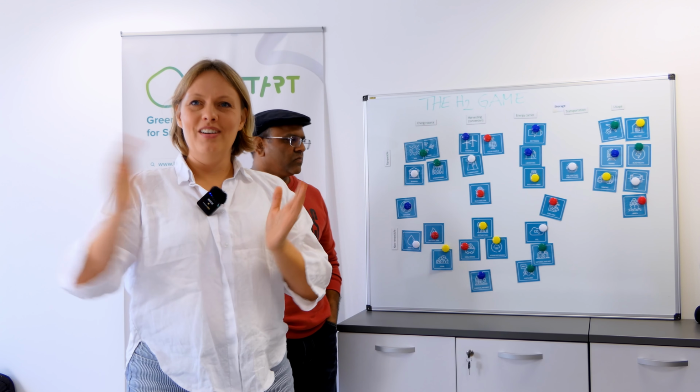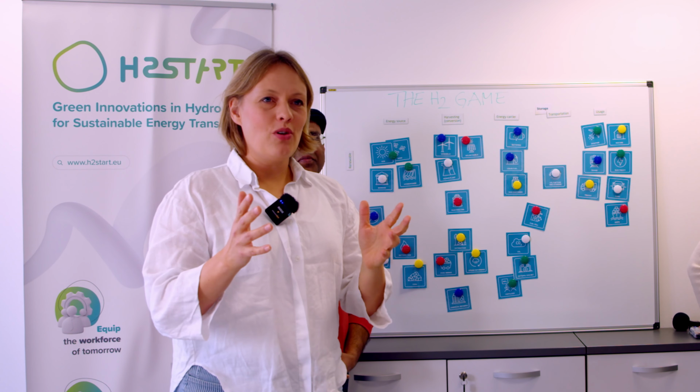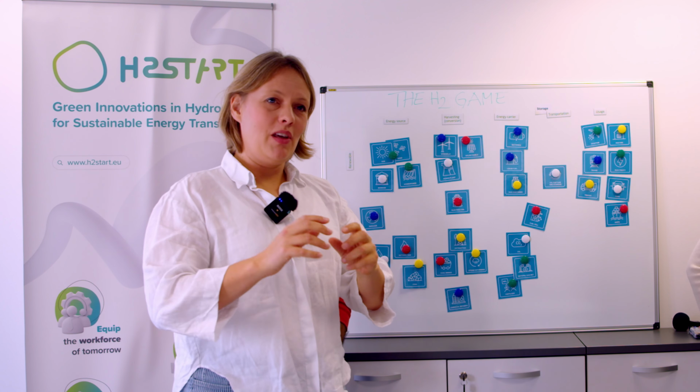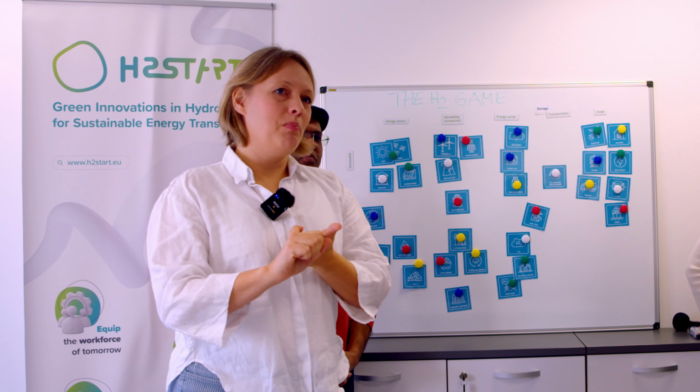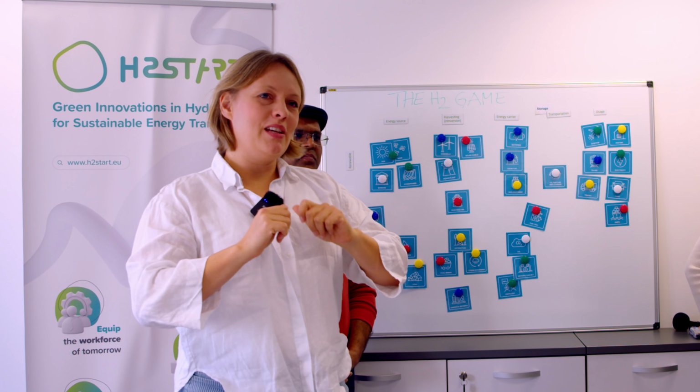And this is very difficult to explain in a lecture normally, that something has more functions. So now with this first game, they both have an understanding of the concept with the icons, and they have a better understanding of the hydrogen value chain, which makes a good basis for moving on to the next game, which is the hydrogen production paths game.